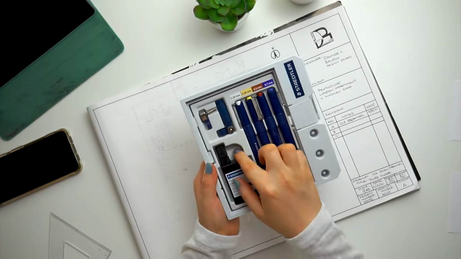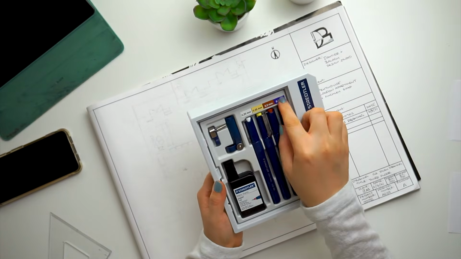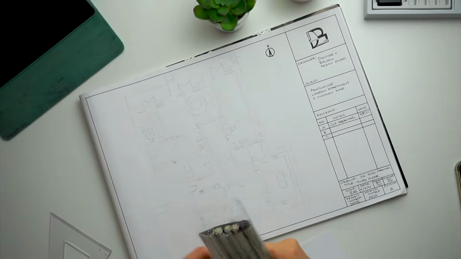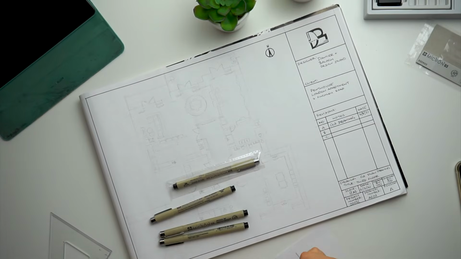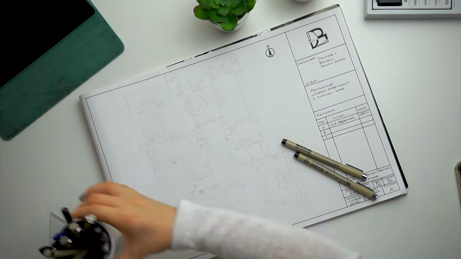Also, the biggest benefit to using technical pens is that the ink dries almost instantaneously, which of course means no smudges when you move your ruler. And you don't really want to be doing all the drawing work just to ruin it with one smudge line.